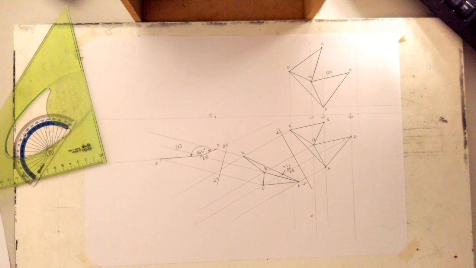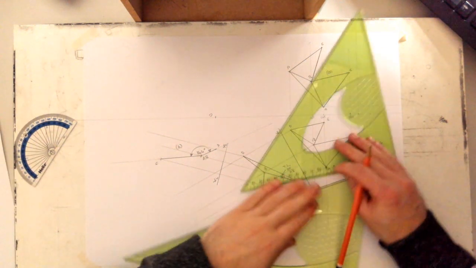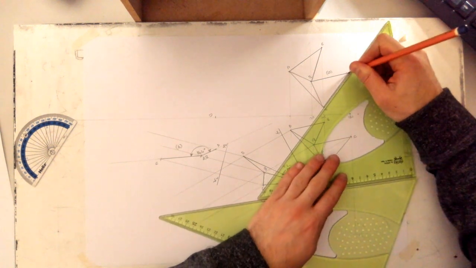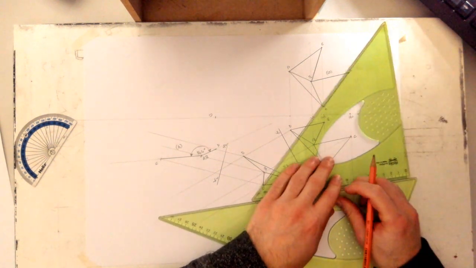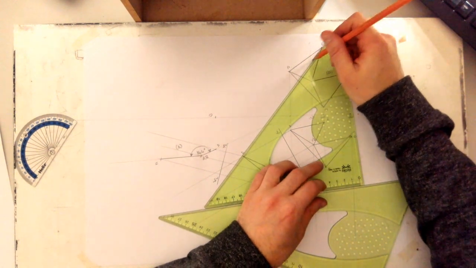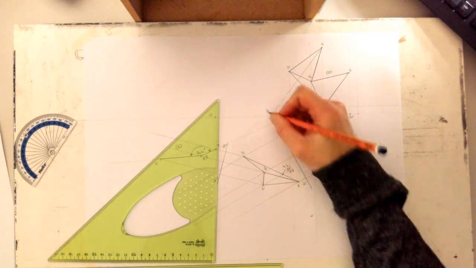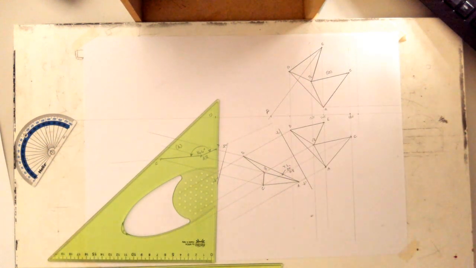Part C then tells you a line is drawn from the point E. This line is parallel to line AC and intersects the horizontal plane at a point P. So it's a line drawn from E parallel to AC. There's AC. Slide across to E. Take it down. It hits the ground at point P there.